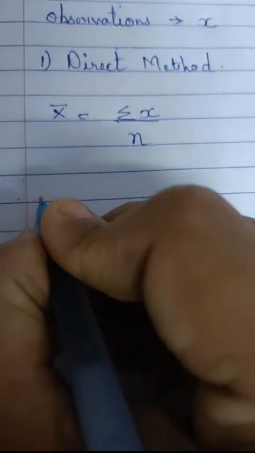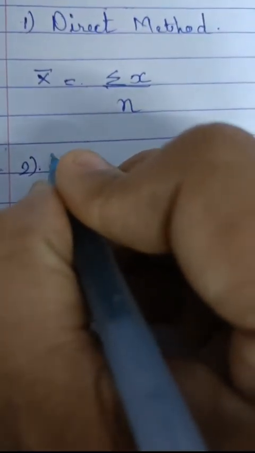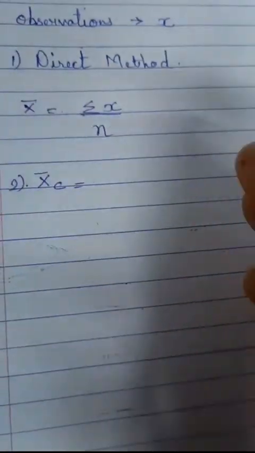So this is to find mean. Second, to find combined mean. Combined mean is denoted by X bar C. Two groups are given, as we have seen in the theory. To find the combined mean of those two groups, there is no shortcut formula. You have to apply this one formula. Only for mean we have two formulas: one is the direct method formula and the next one is the shortcut method formula.